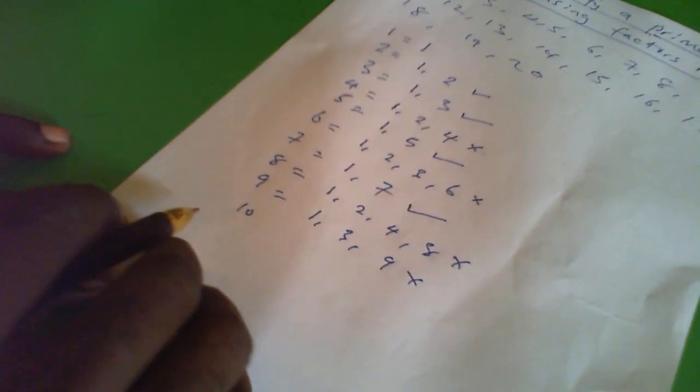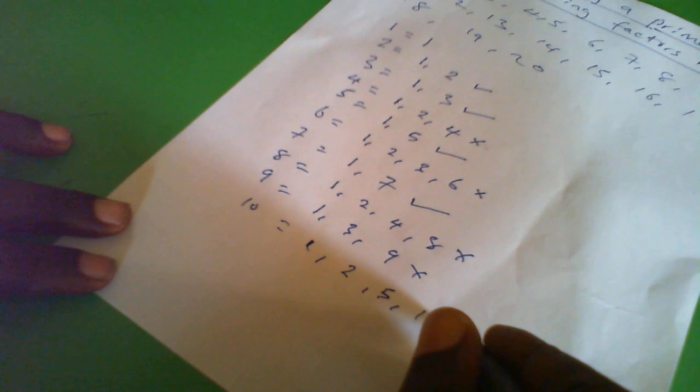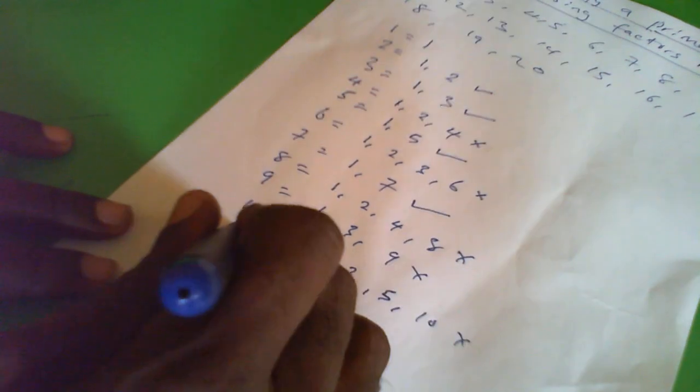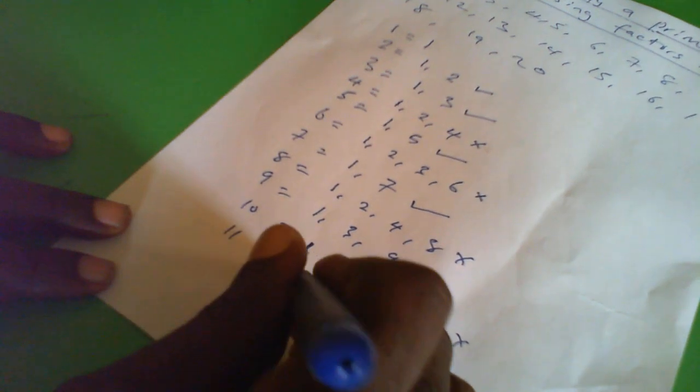So let's go to 10. For 10, we have 1, 2, 5, and the last one is 10. It has exceeded 2, so it cannot be called a prime number. Let's go to 11. The factors of 11 are just 1 and 11. So this one we can call a prime number.